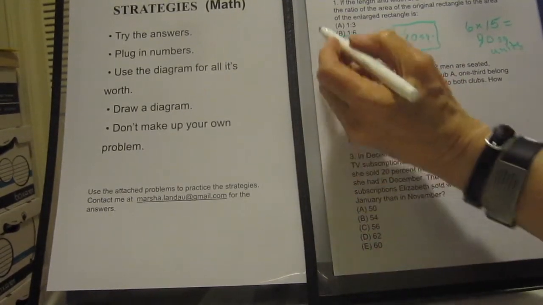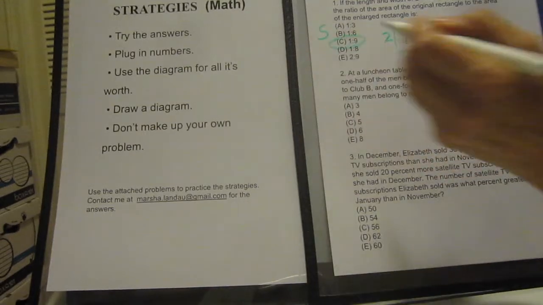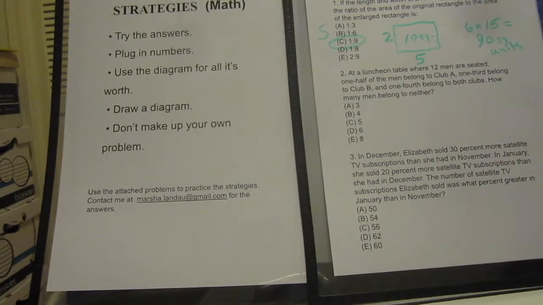So I worked that out, and I am sure of my answer, so I'm going to mark an S in the margin.